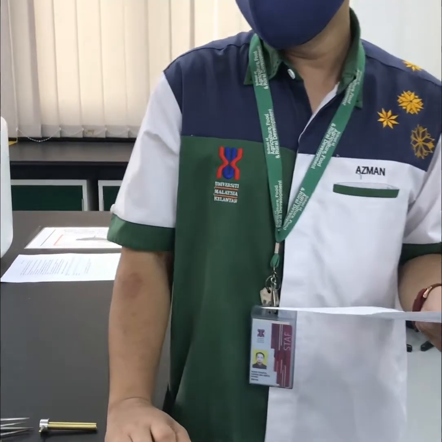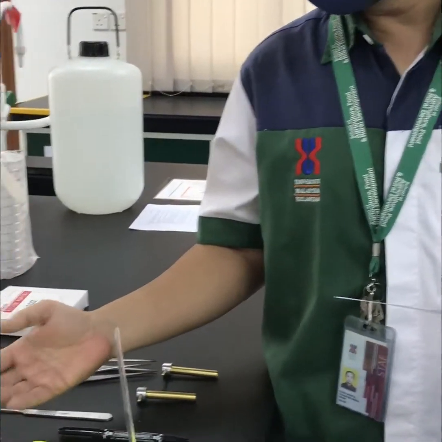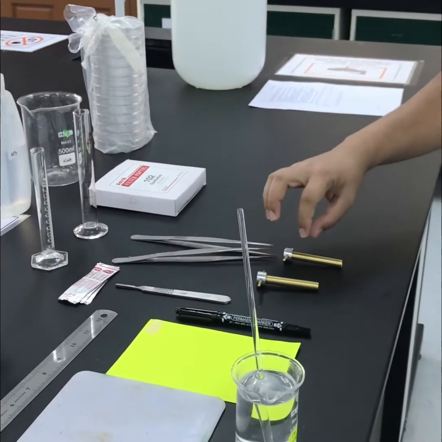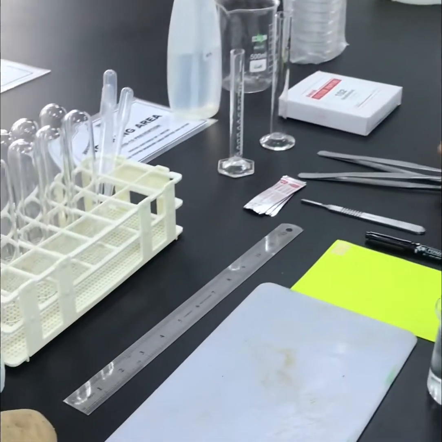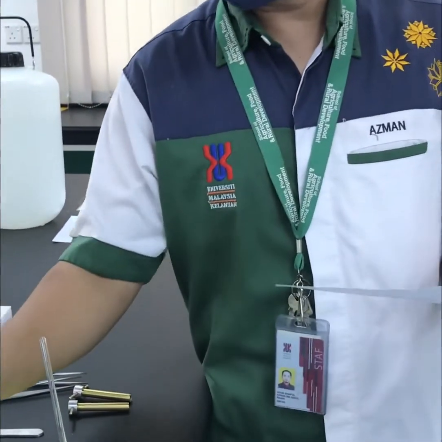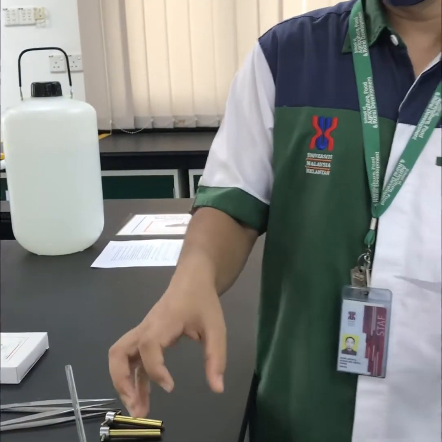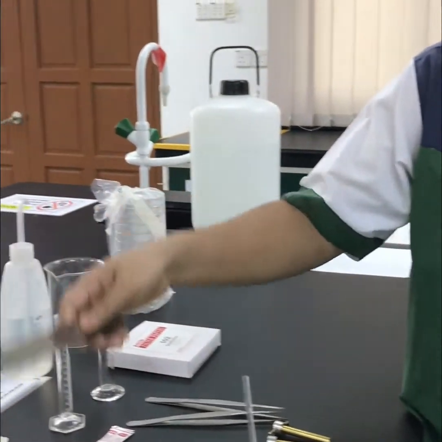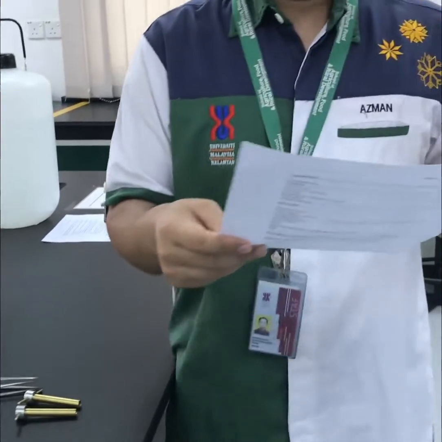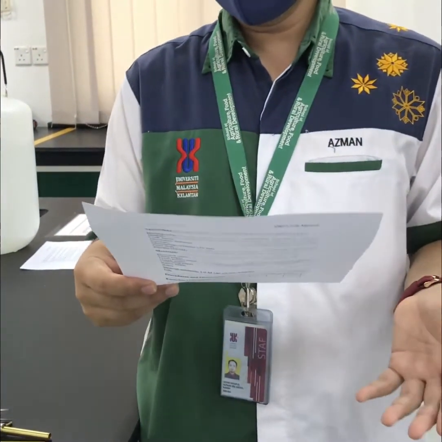So what we have to do today is we will cut the potato using this cork borer. Then we will measure the potato strip, and put it in the sucrose solution, and after a few minutes we will measure the length of the strips using the ruler. So today's experiment is about osmosis.